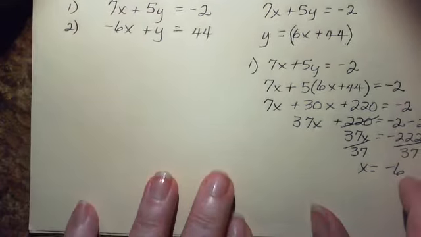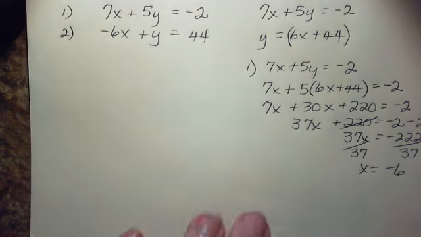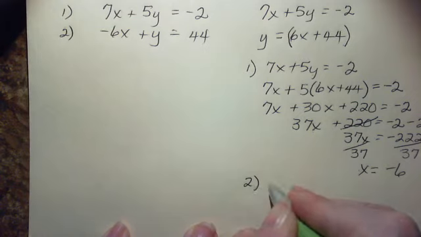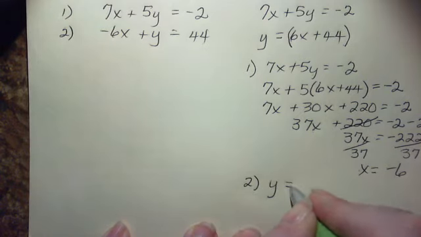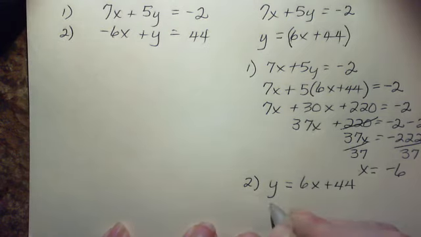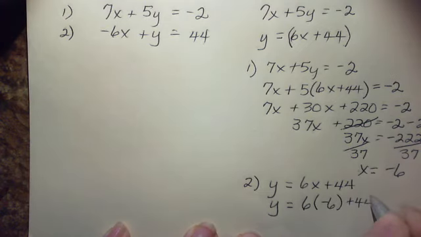So I'm going to take equation 2 in the form y is equal to 6x plus 44. I'm going to rewrite equation 2, replacing x with negative 6 plus 44.